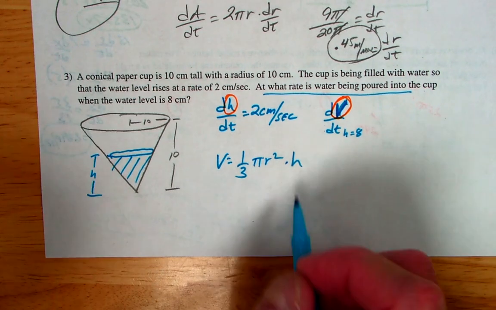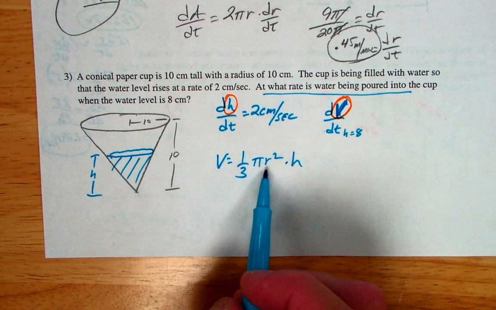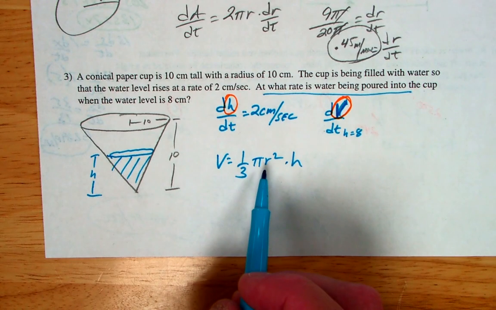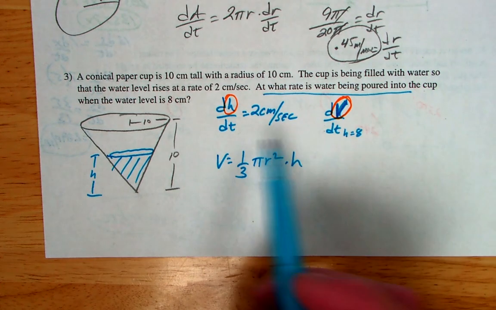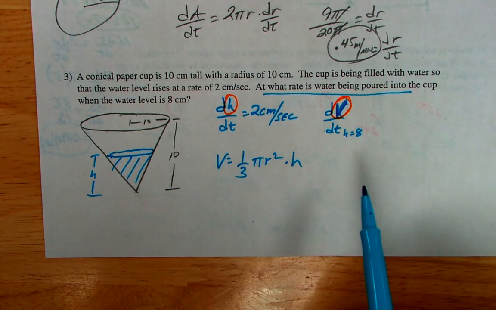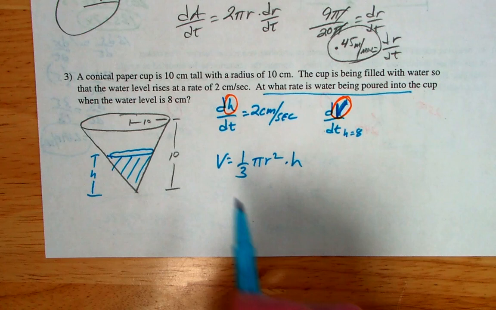Do you see a problem? I've got an r here. If I differentiate right now, I'm going to have a dr/dt. I have no idea how fast the radius is growing. I don't know what the radius will be, but what?